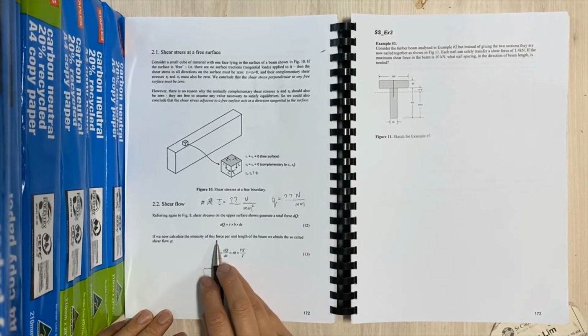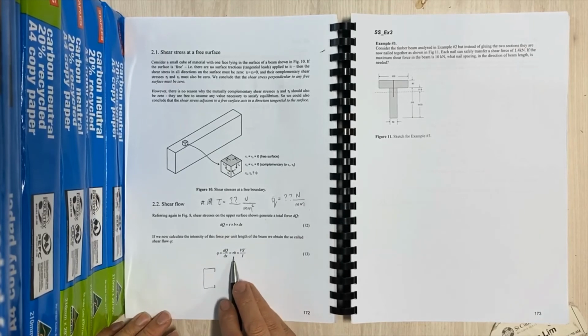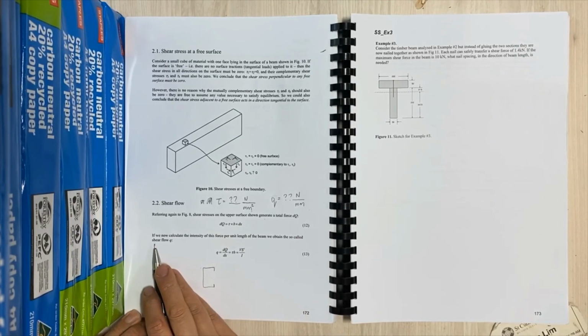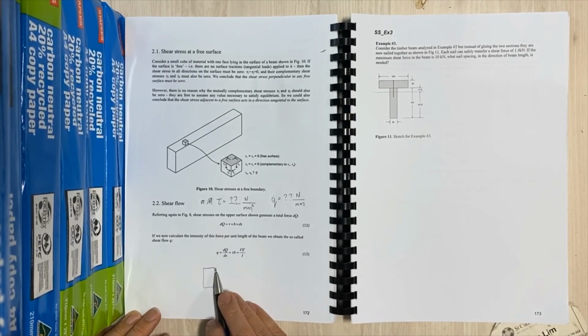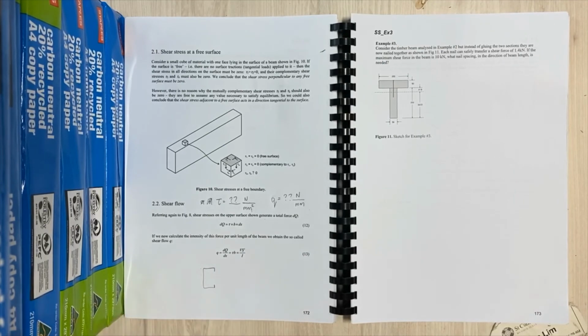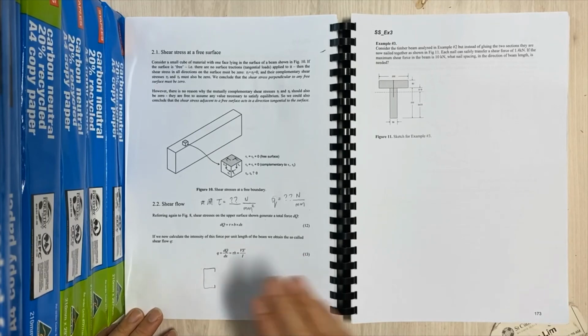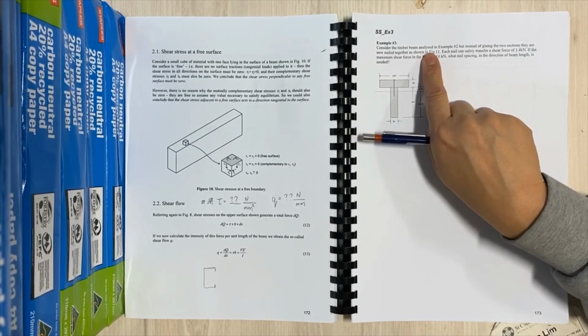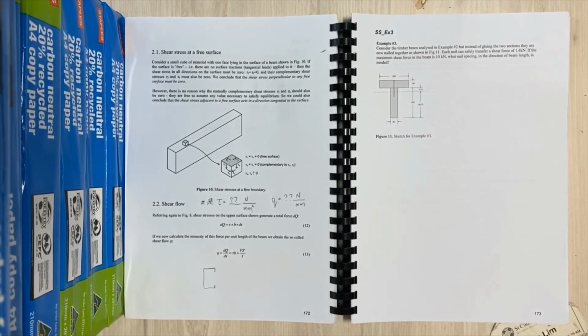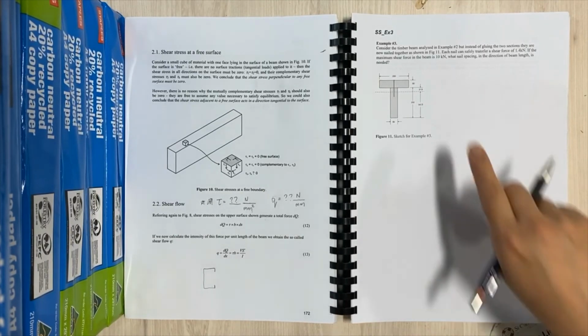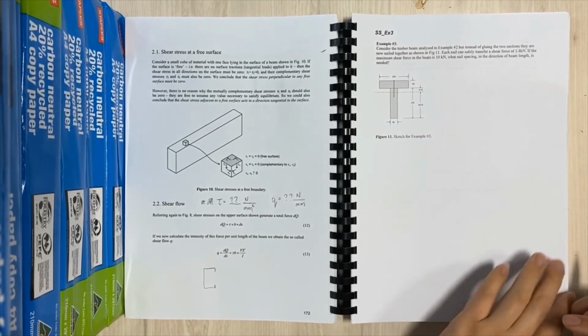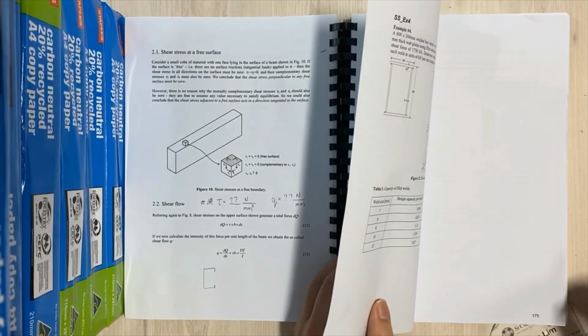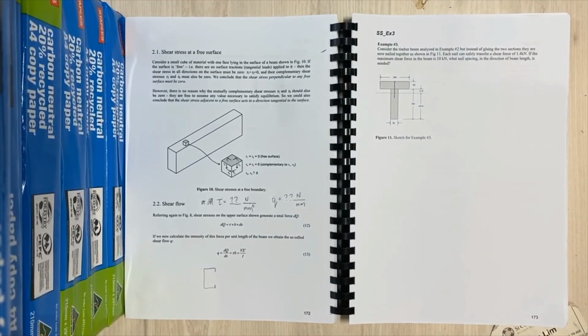The intensity of a force for the beam can be expressed in terms of a flow, and this flow would be called small q. We'll show later on when we come to example 3 how we can use this concept of shear flow to do this calculation here, which I'll talk you through tomorrow.